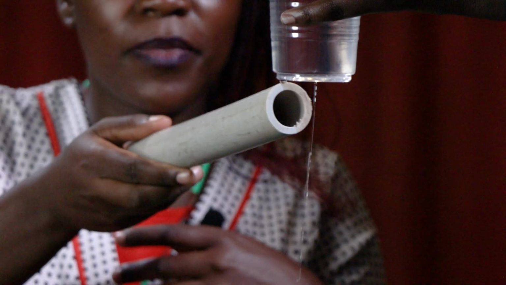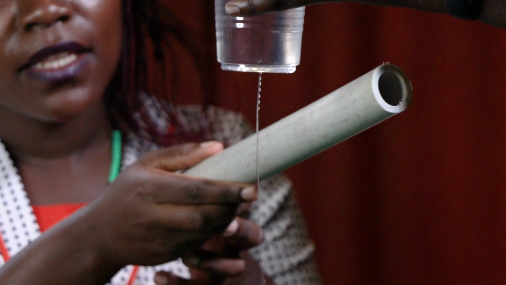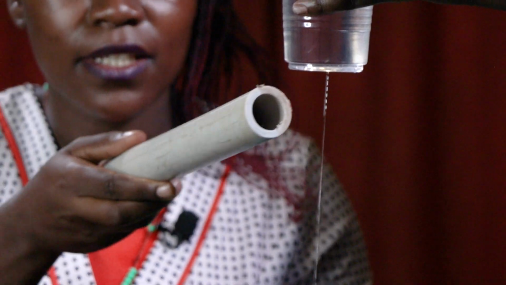But then, when you rub this PVC pipe on a cloth, we're going to see what happens. We are going to rub our PVC pipe on our sweater until you feel like it has gained enough friction. So now we are going to see how the PVC pipe is going to work on this. You see, the water is bending. You see, this is due to static electricity.